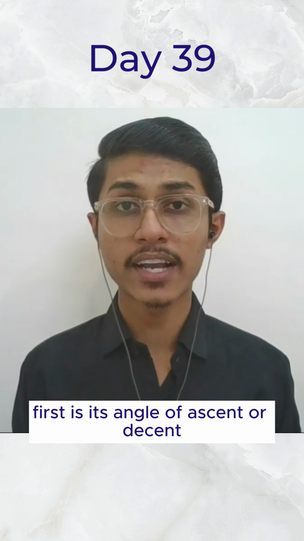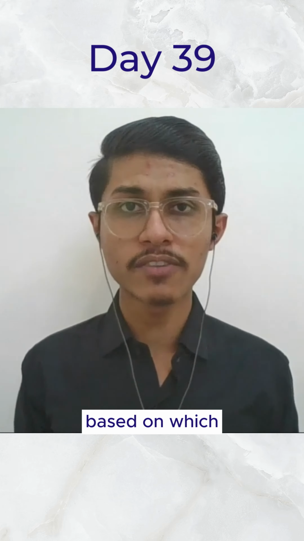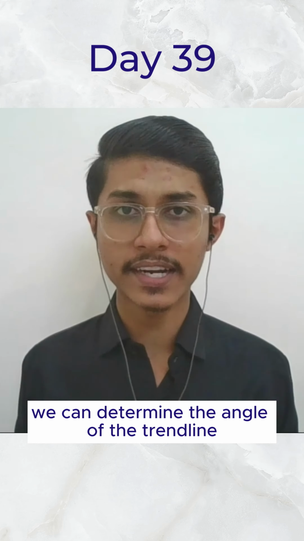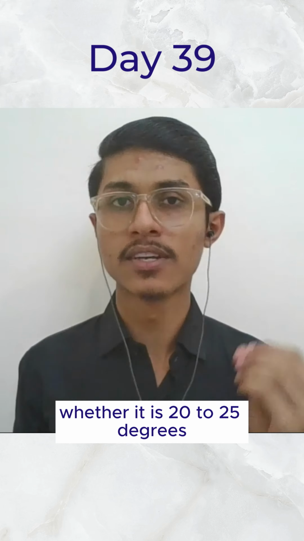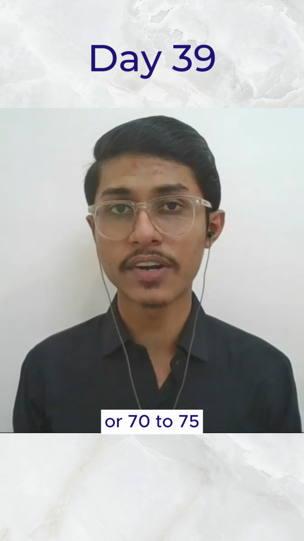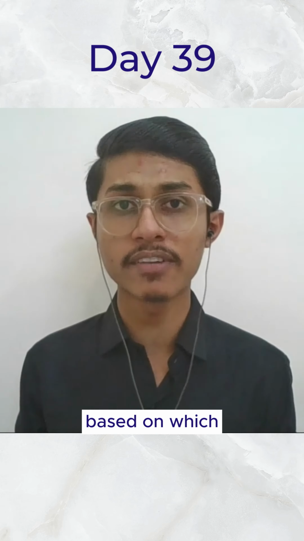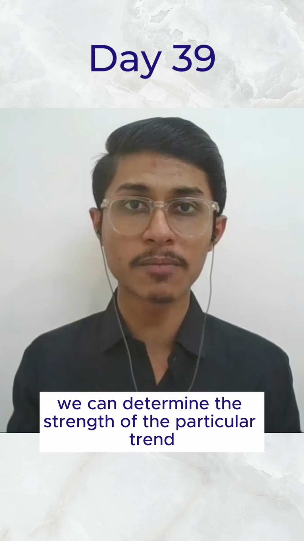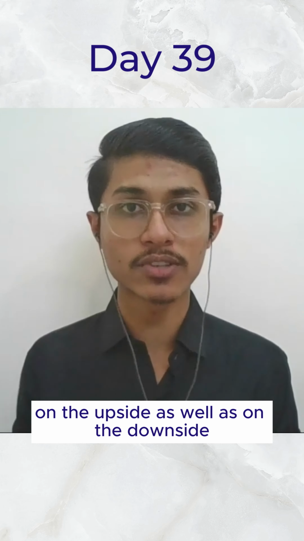First is its angle of ascent or descent, based on which we can determine the angle of the trend line, whether it is 20 to 25 degrees, 40 to 45 degrees, or 70 to 75, or even 80 degrees, based on which we can determine the strength of that particular trend on the upside as well as on the downside.